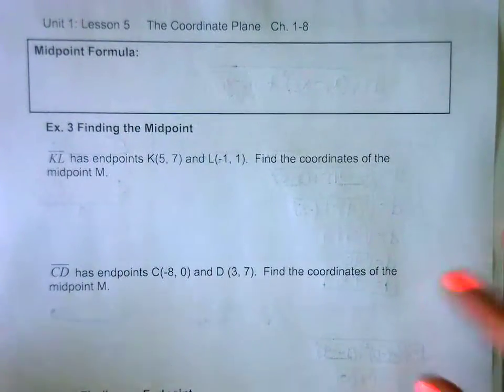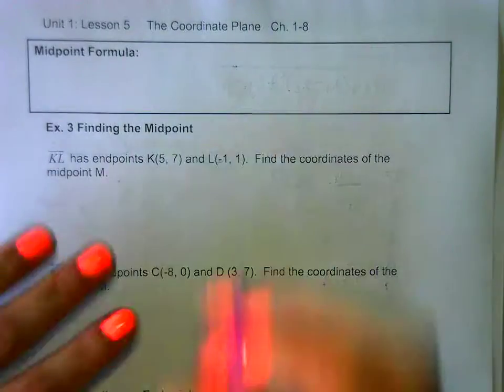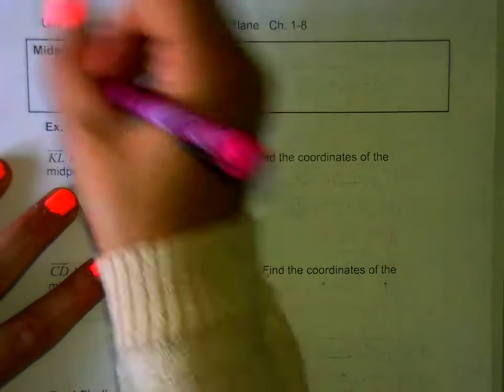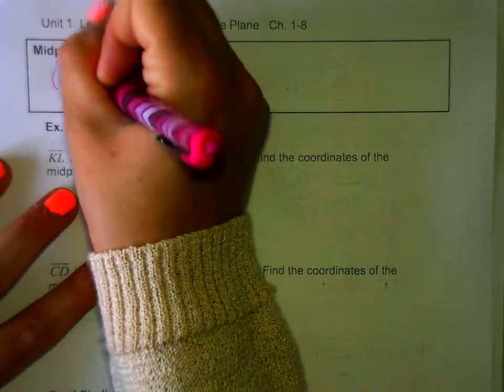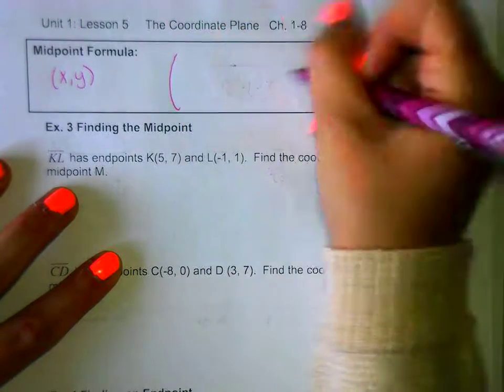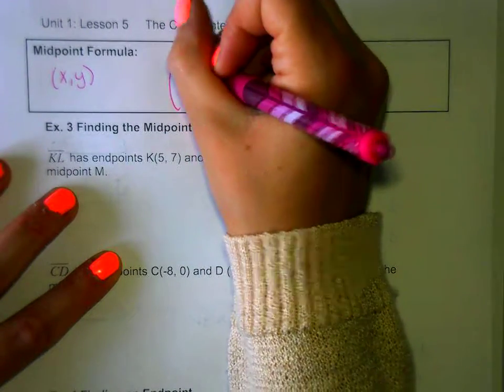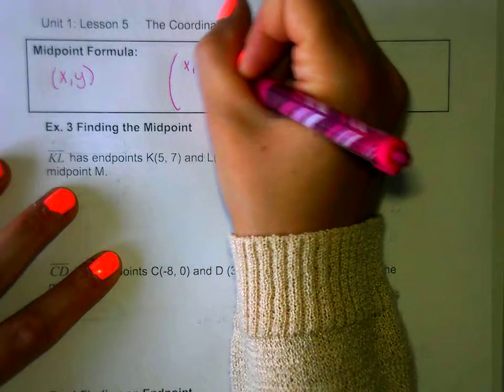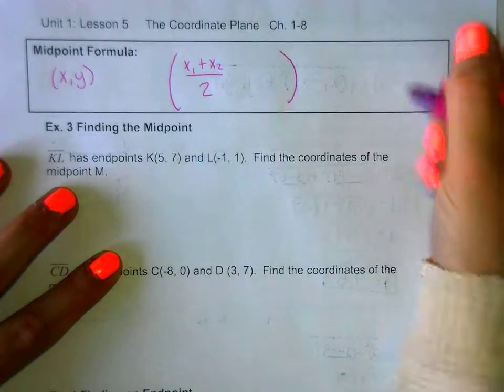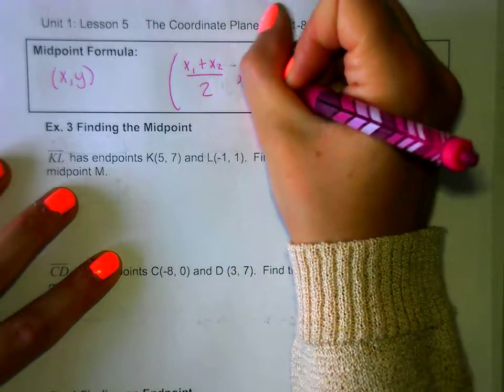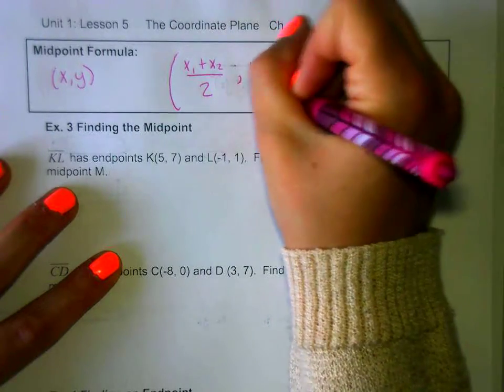Now we're going to look at the midpoint formula. Midpoint means we have an x and a y. In order to get that, we take our x1 and add it to our x2, divide it by 2. And then we take our y1, add it to our y2, and divide that by 2.